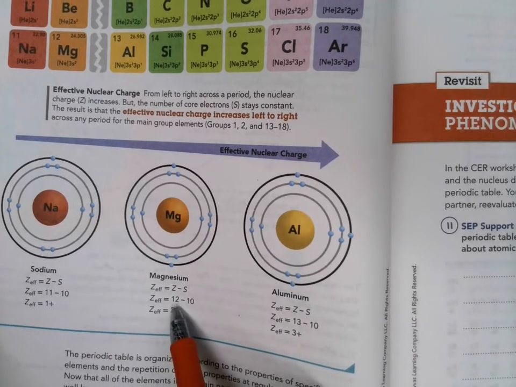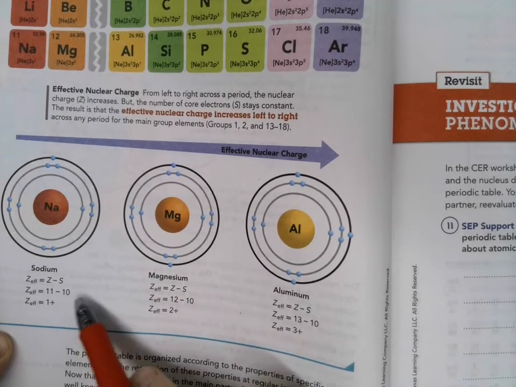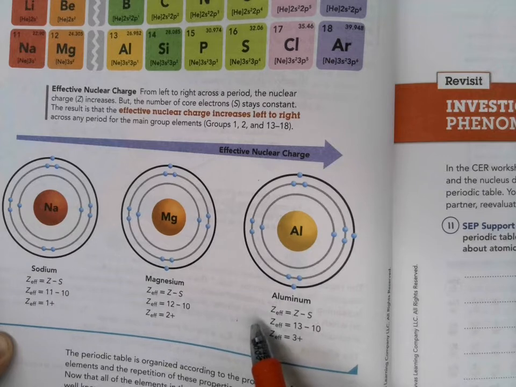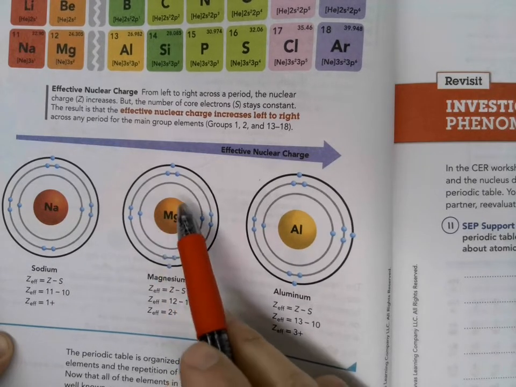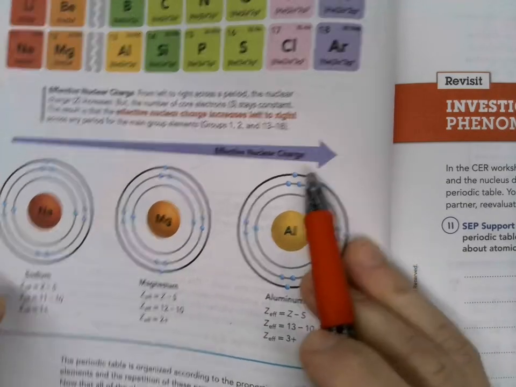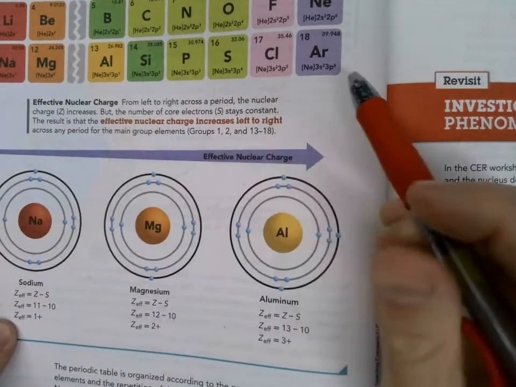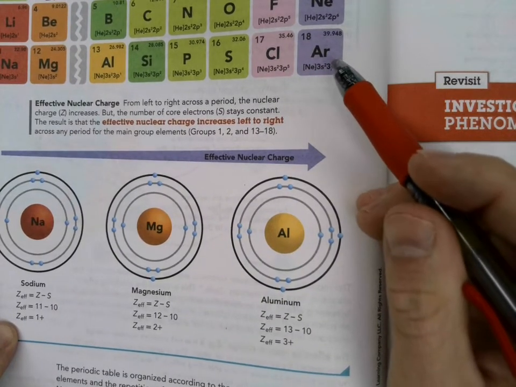So this one has 12 protons, and we subtract the same 10 core electrons, because there's the same number across all 3 of these, and the result is plus 2, because the nucleus is bigger. Now aluminum has a bigger nucleus, and it has plus 3. And you can do this all the way across until you get to argon, and argon is going to have the greatest effective nuclear charge.